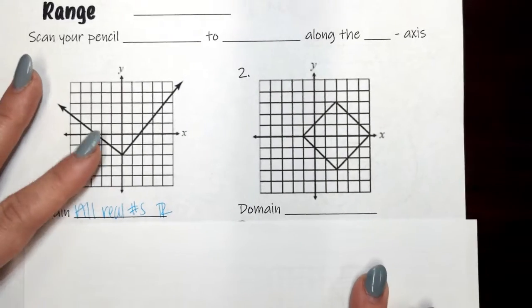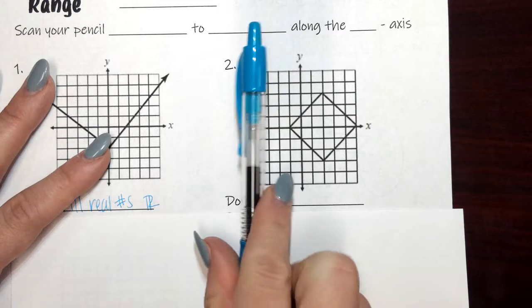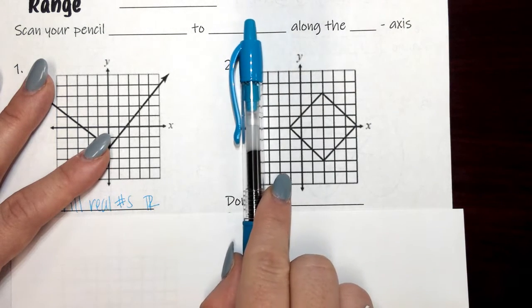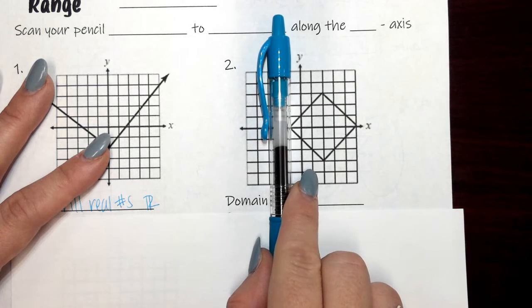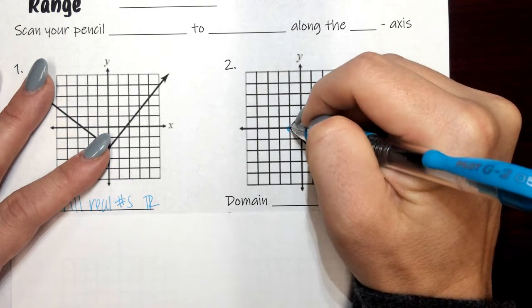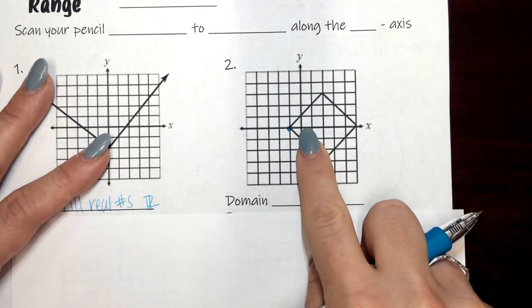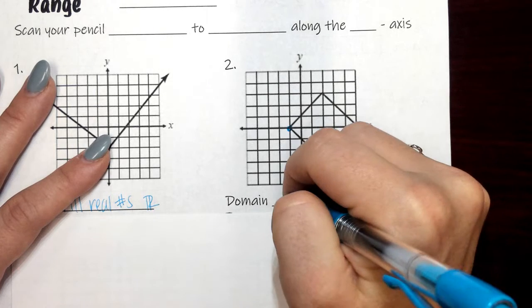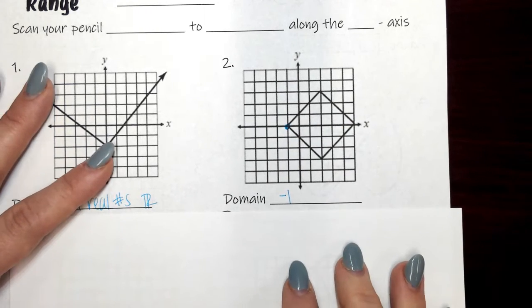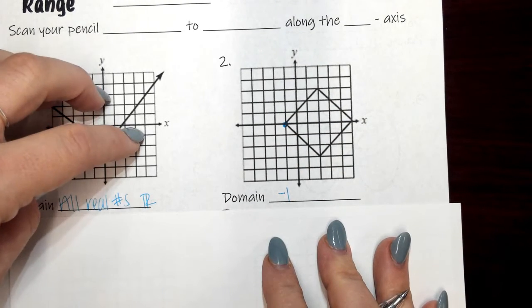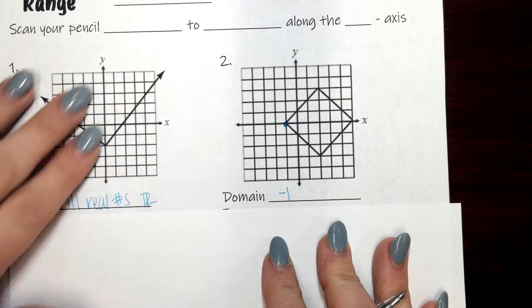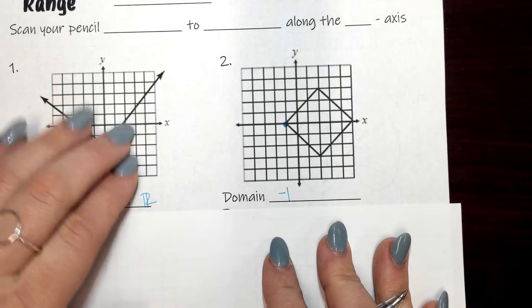Okay, let's look at number 2. We are scanning from left to right. I want to see what is my leftmost x point. Oh, it's right here. If I start at the origin and go to that point, I go to the left 1, so that's -1. If we've got arrows, then we're talking about some kind of infinity or some kind of all real number situation going on.